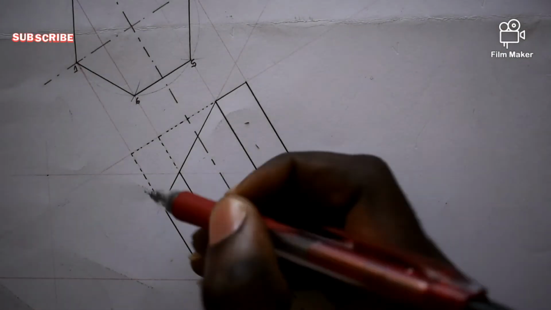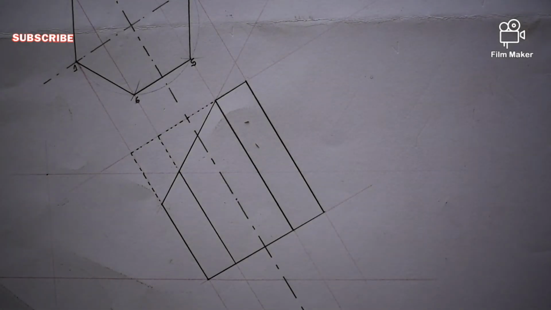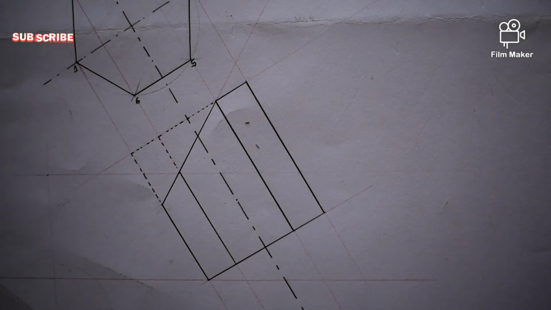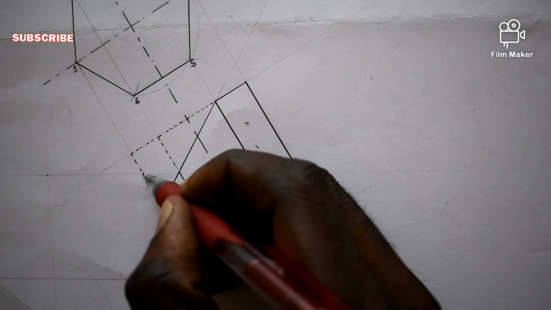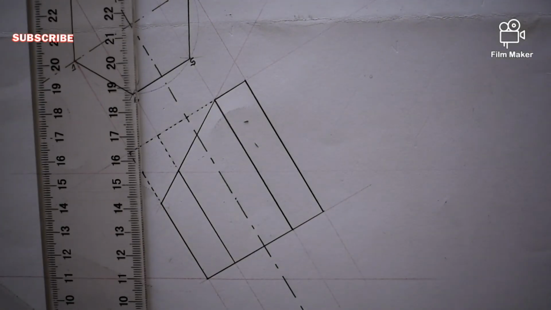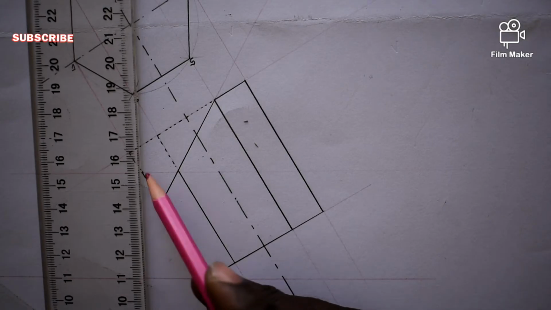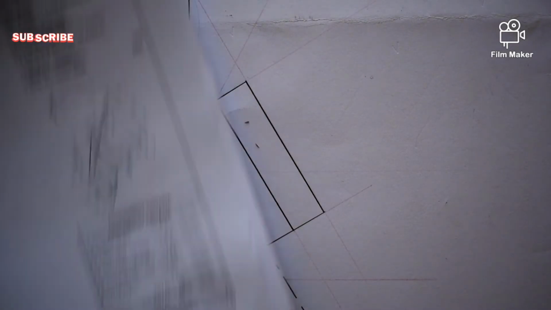So there is the tip of my equilateral, or I can call it an apex. Once I have that apex point, I can take it vertically down, constructional line. Go down.